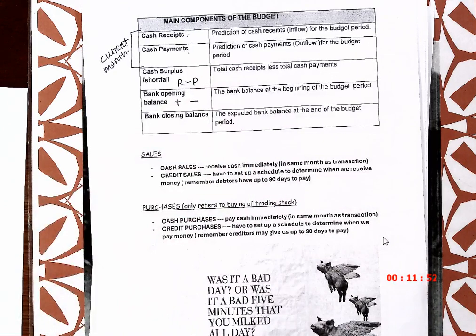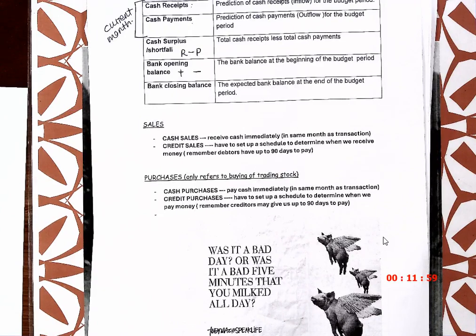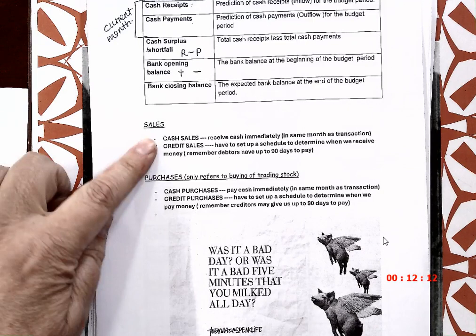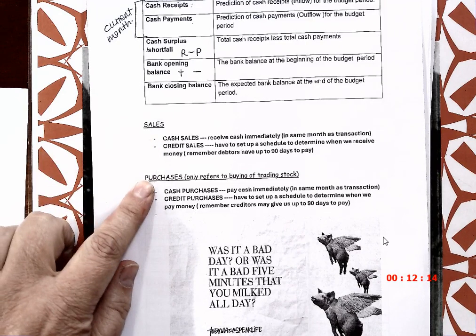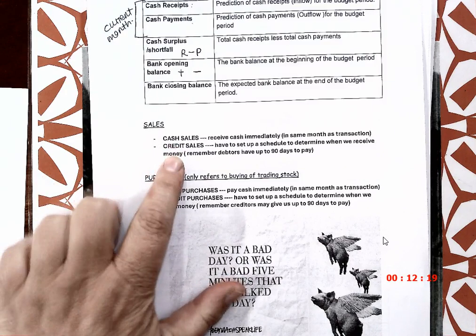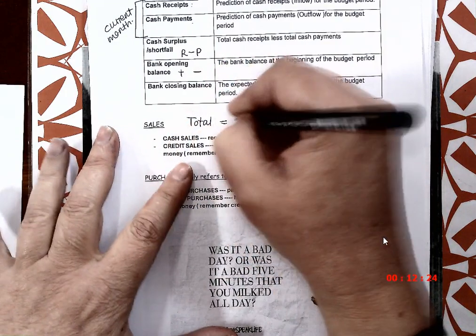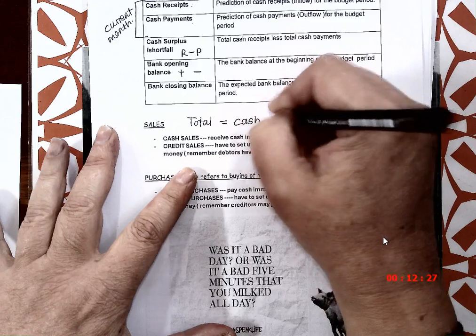Now, the two most important things in a business are your stock, because your stock is the thing that makes you money. So what are the two most important things? It's your sales and the buying of your stock. If I look at sales, can you see I have cash sales and credit sales? So write for yourself: your total sales is equal to the cash sales plus the credit sales.